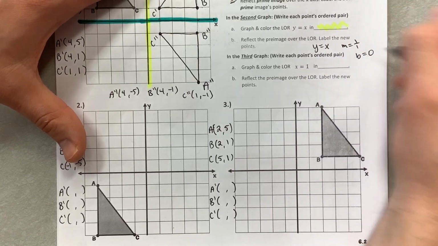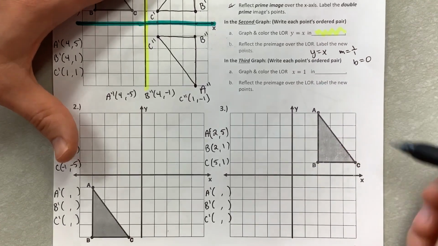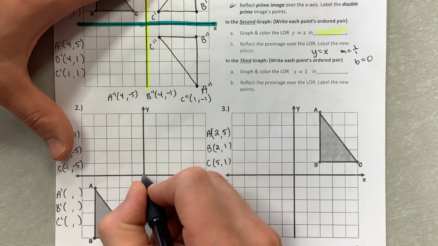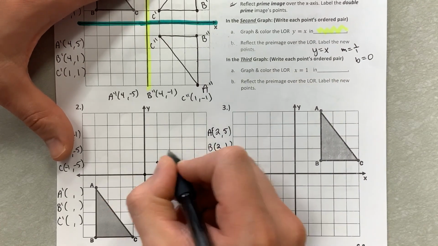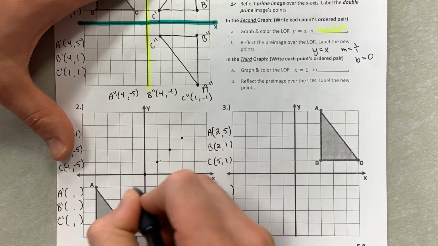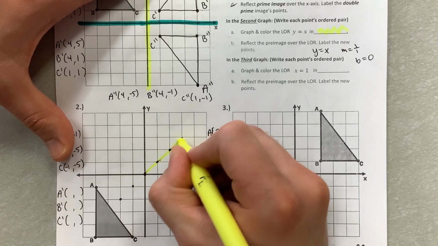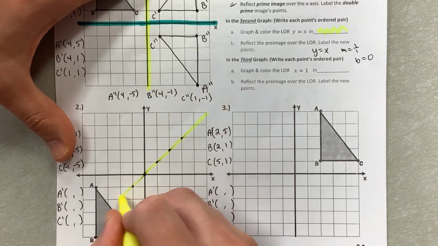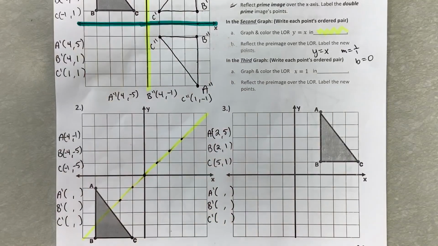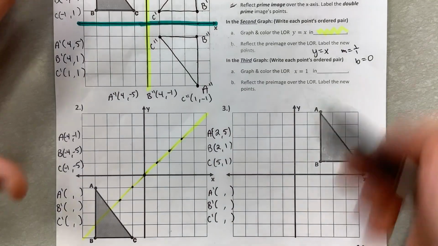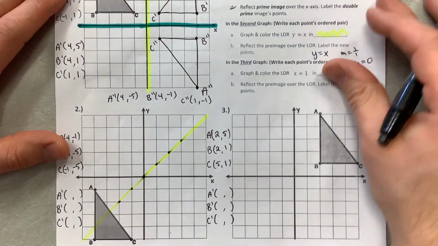And my b is 0, if you guys remember slope-intercept form. So that means I start at 0, up 1, right 1, or down 1, left 1. But this is that line, y equals x, that we're going to be reflecting across. Now, if I want to do that, I'm going to use my rule for this one.